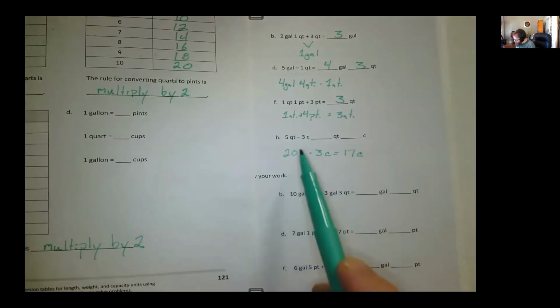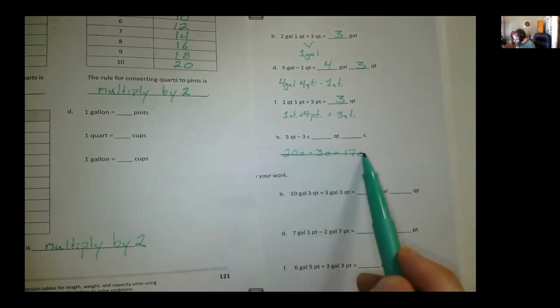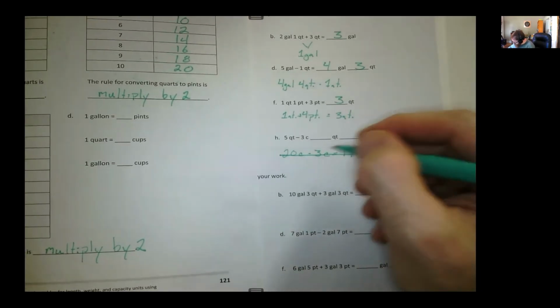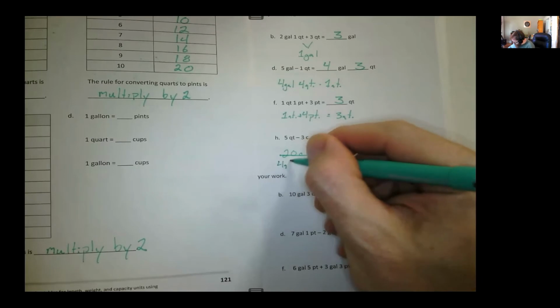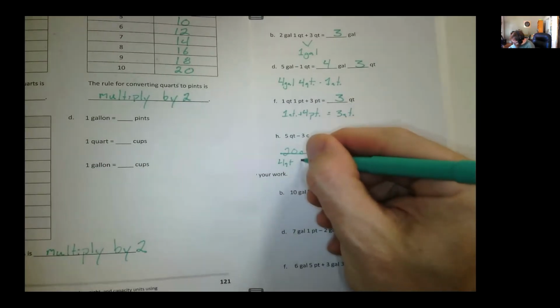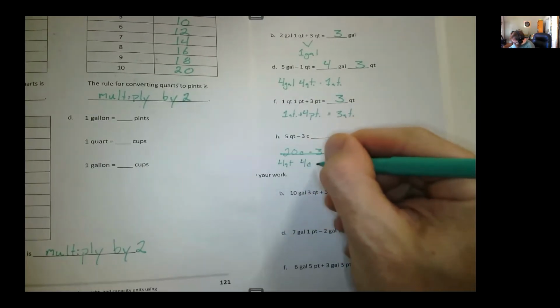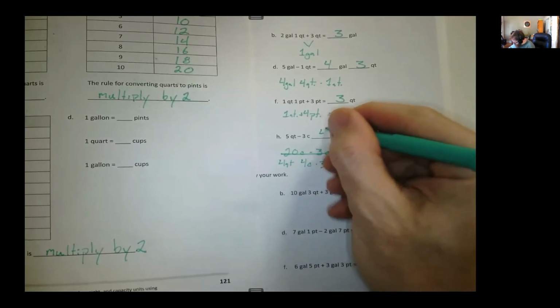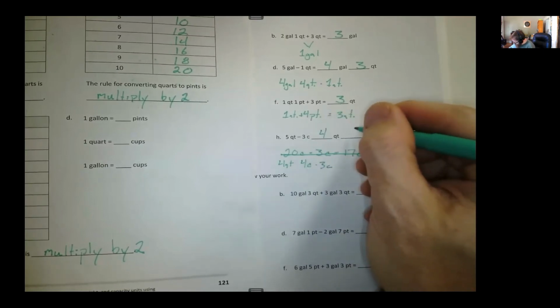Let's try this one again. I think it would be easier to only convert 1 quart to cups, so we have 4 quarts, and then 1 quart is 2 pints, 2 pints is 4 cups, so we have 4 quarts, 4 cups. That's much easier, right? Minus 3 cups gives us 4 quarts and 1 cup.